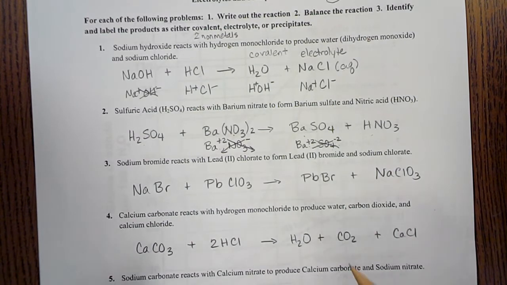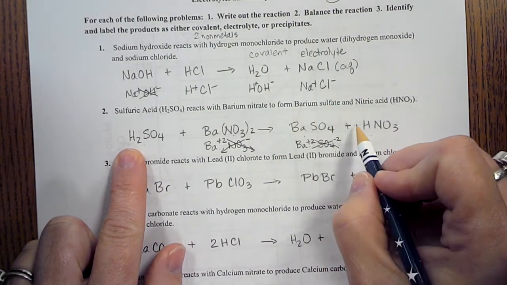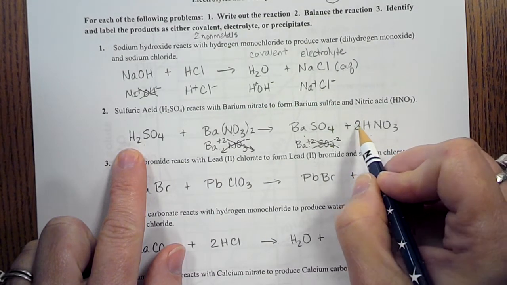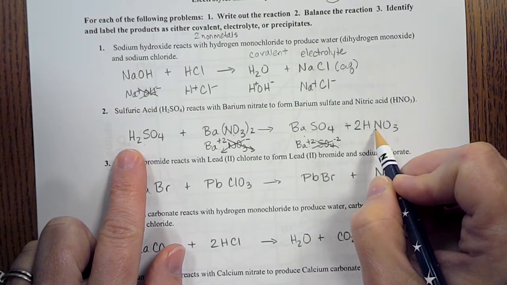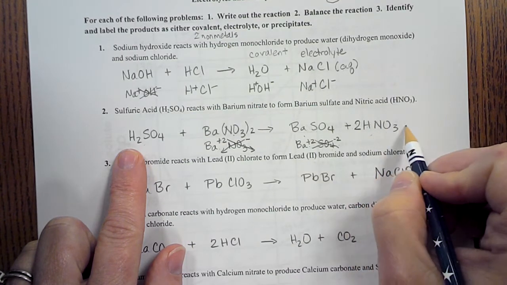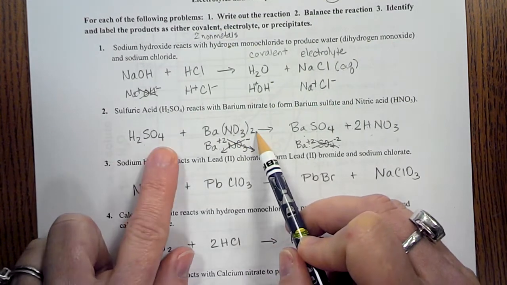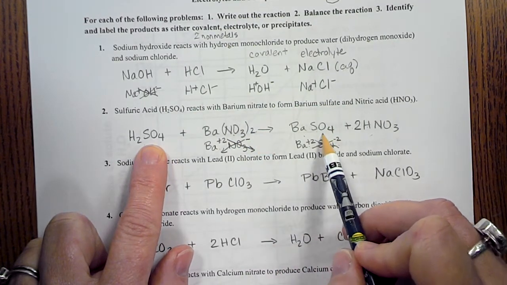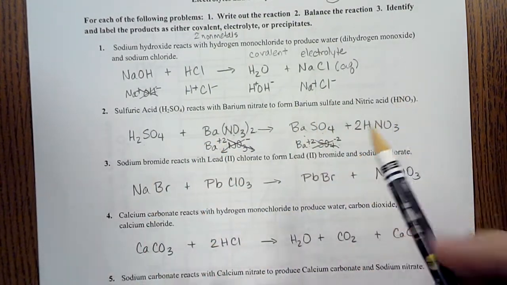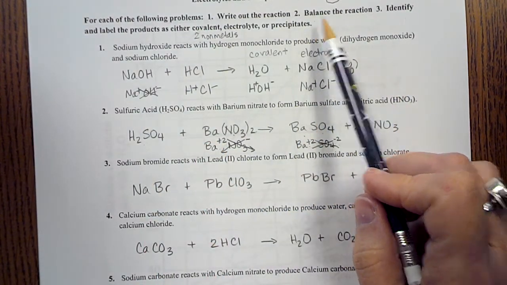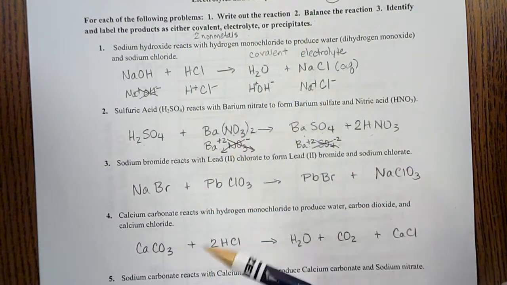So let's start balancing. On the left, we have 2 hydrogens. On the right, we have 1. So let's go ahead and put 2 here, which gives us 2 nitrates because this 2 applies to everything in the compound. And we have 2 nitrates, so that works out. 1 sulfate, 1 sulfate. 1 barium, now we're balanced.